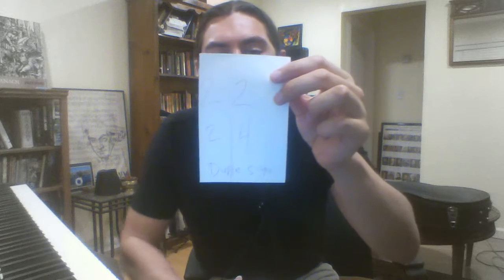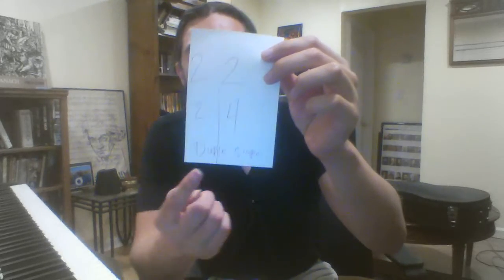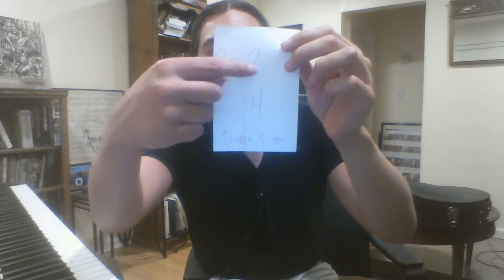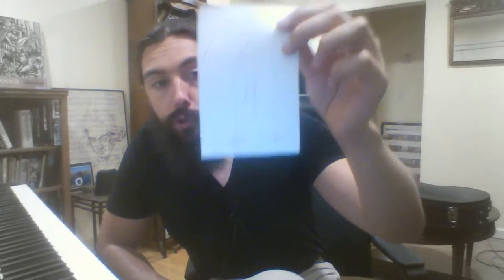And then for duple simple meter, we see example C with 2 as the upper number and 2 as the lower number. That's an example of duple simple meter. However, 2, 4, as we see here, is also an example of duple simple meter. So both of these, 2, 2 and 2, 4, are examples of duple simple meter. Okay? So keep that in mind as we move forward here.